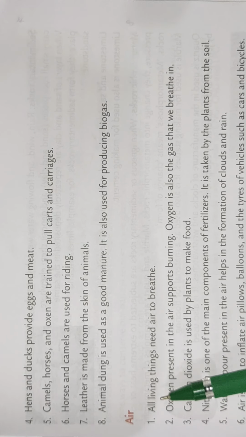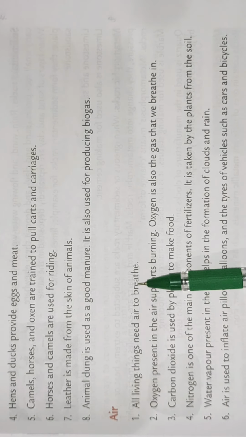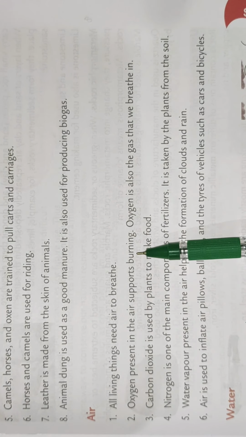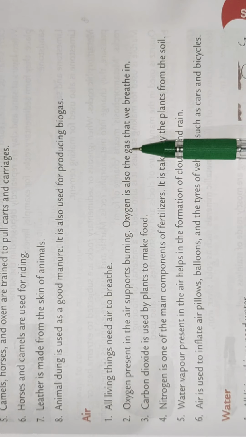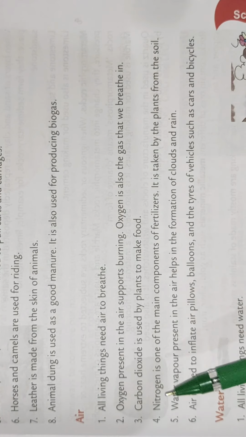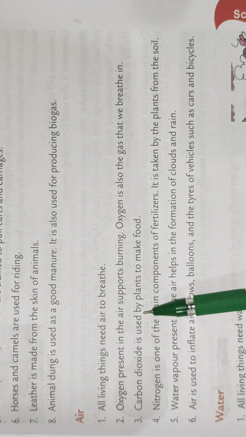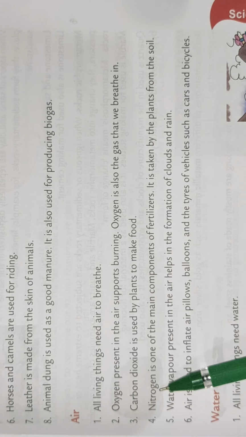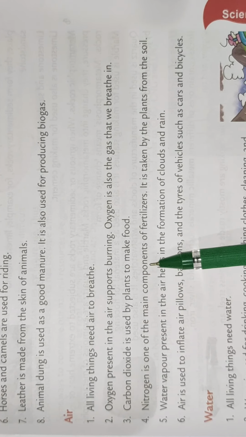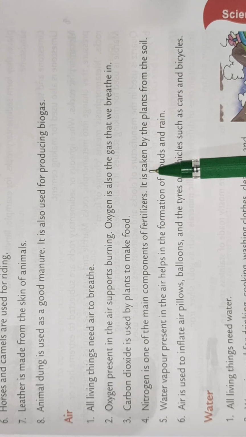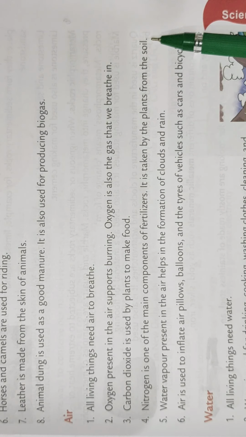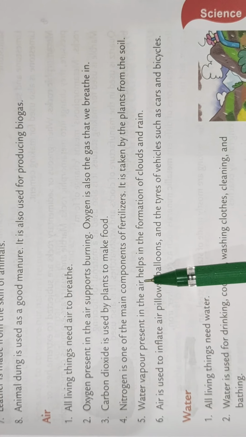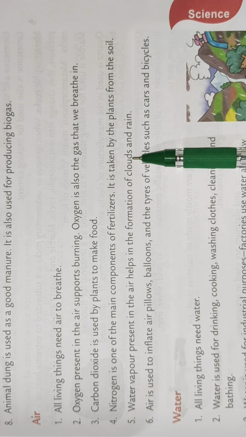Next is air. All living things need air to breathe. Oxygen present in the air supports burning. Oxygen is also the gas that we breathe in. Carbon dioxide is used by plants to make food. Nitrogen is one of the main components of fertilizers. It is taken by the plants from the soil. Water vapor present in the air helps in the formation of clouds and rain.